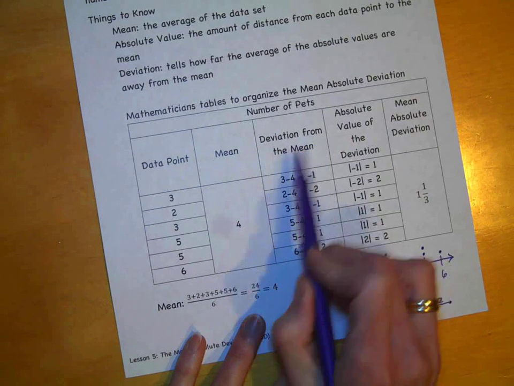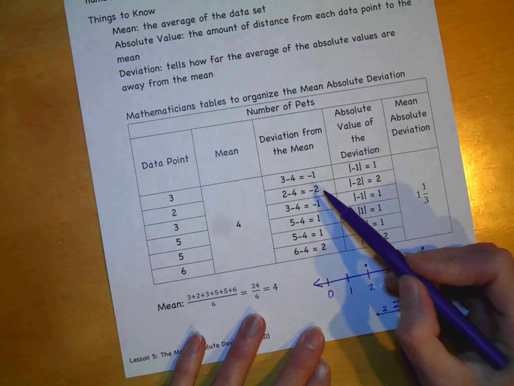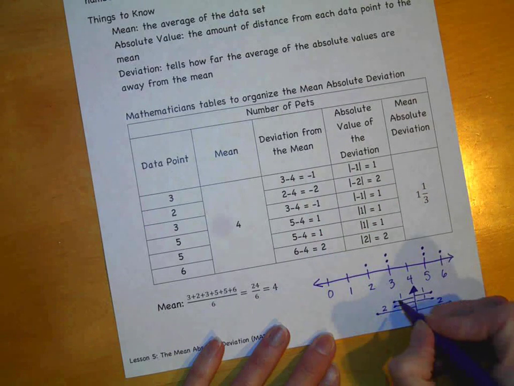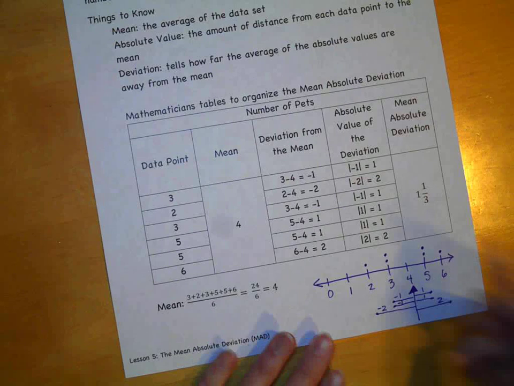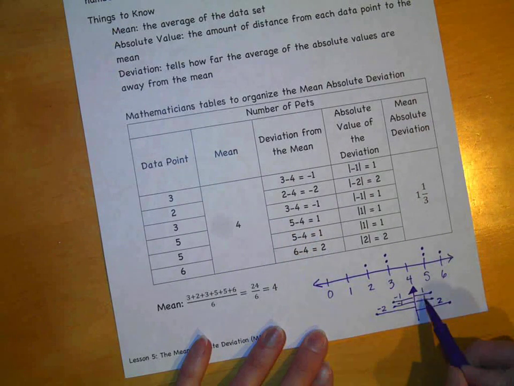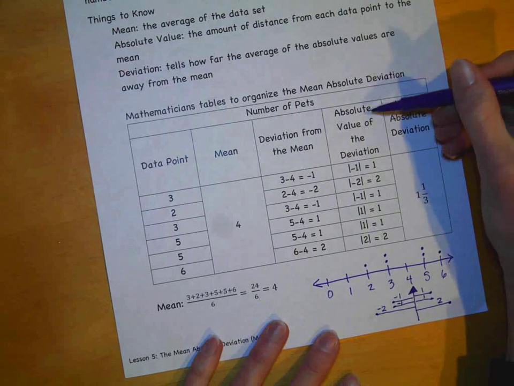So it says right here in the chart, deviations from the mean. We have negative 1, negative 2, negative 3. That's what these are because you're going to the left of the mean. So negative 1, negative 2, negative 3. And then to the right of the mean, you have 1, 1, and 2.